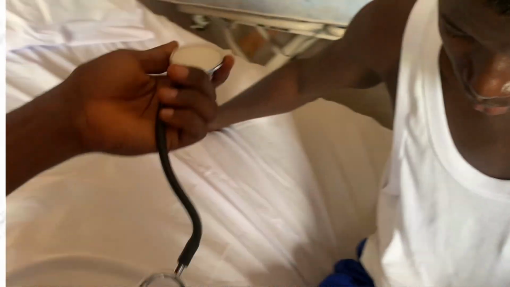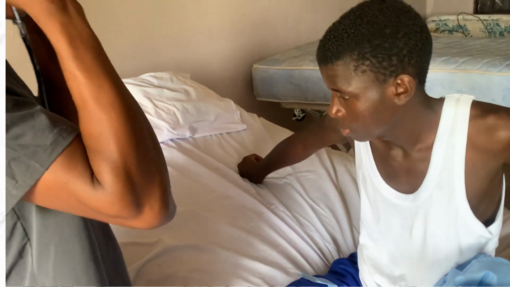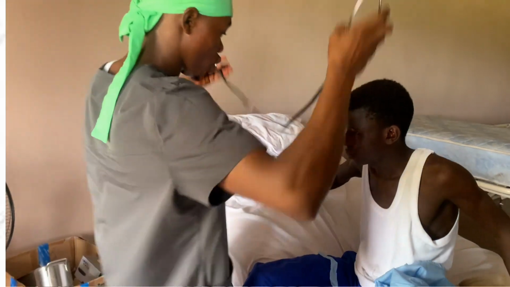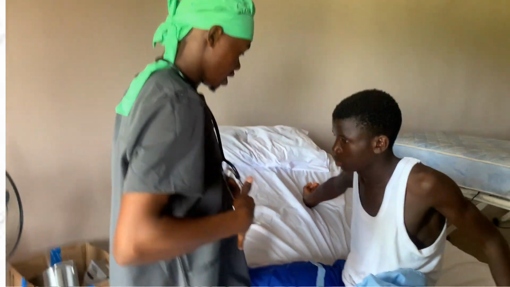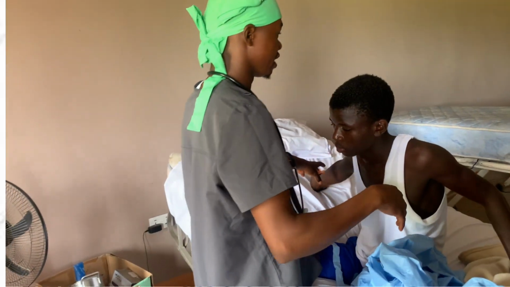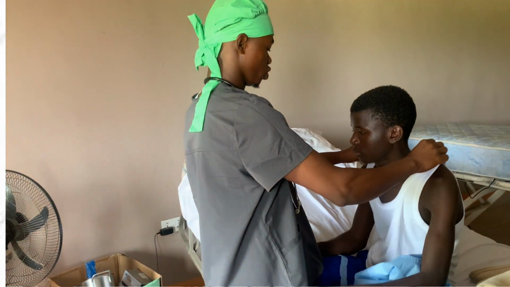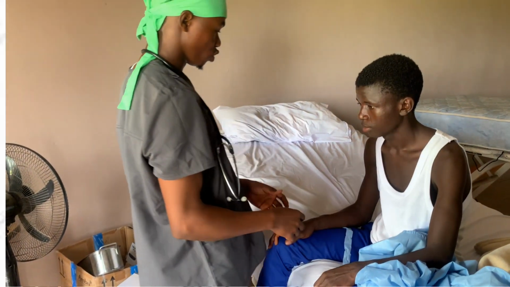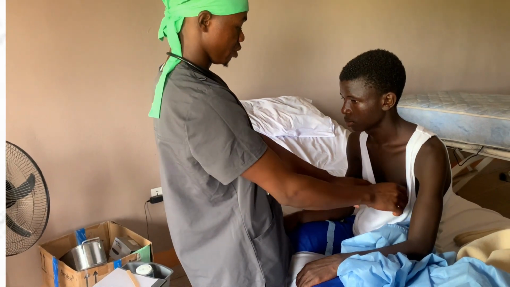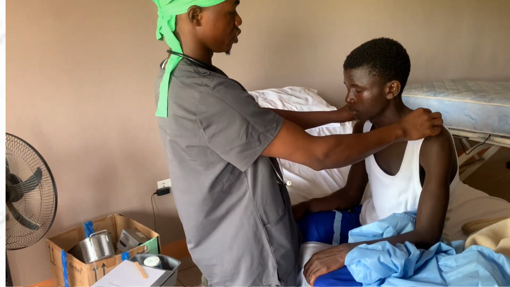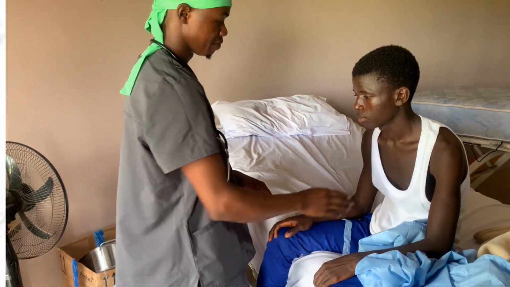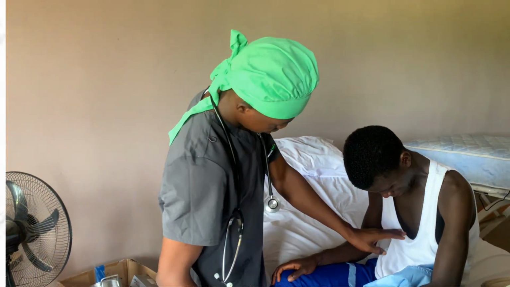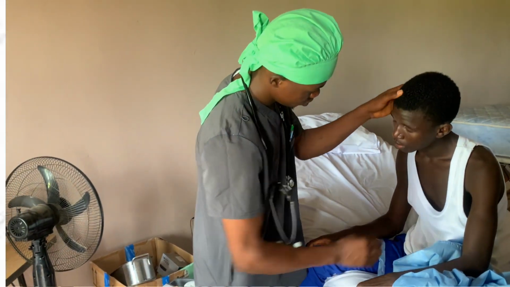There is normal lung sound. So continue with the thorax. We are going to also assess the cardiac, and this is also on the thorax. In assessing the cardiac, you first inspect the precordium, that is the space the heart occupies, which we all assume is on the left-hand side of the sternum.